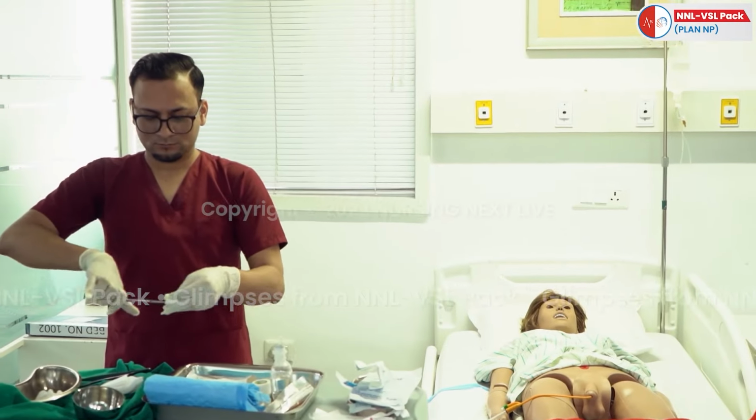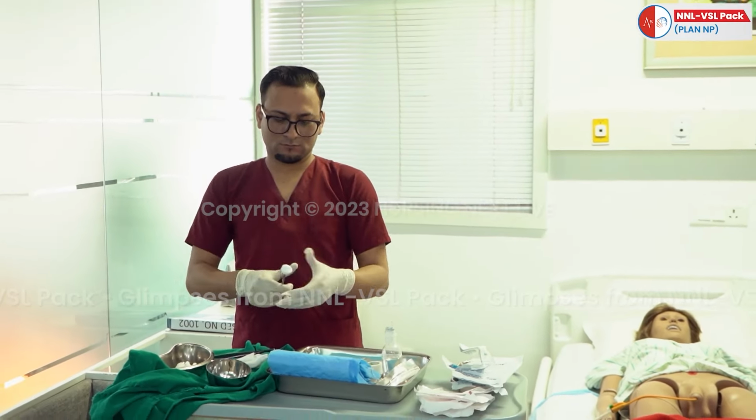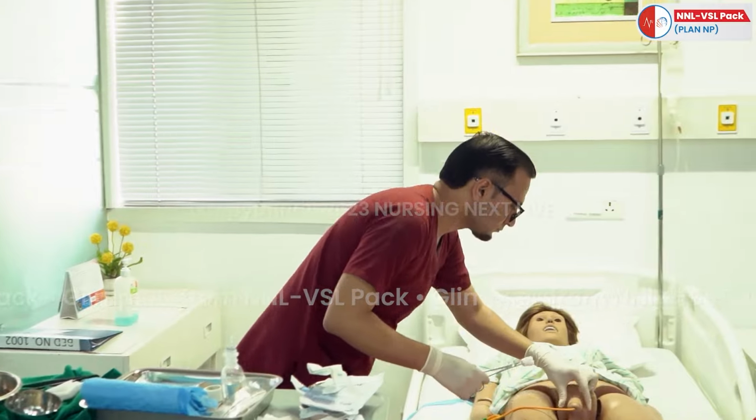After cleaning with the normal saline solution, dry the area with the help of a dry gauze piece.